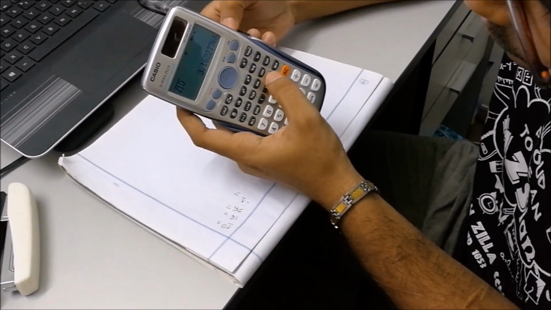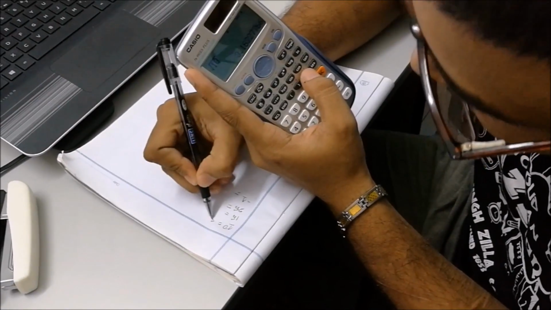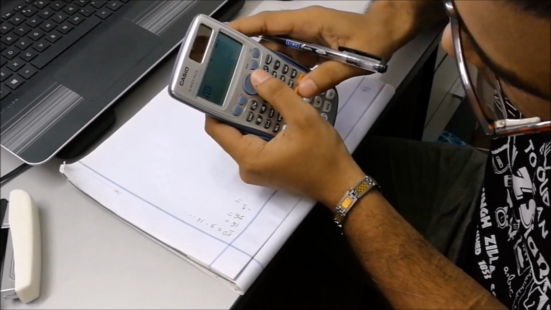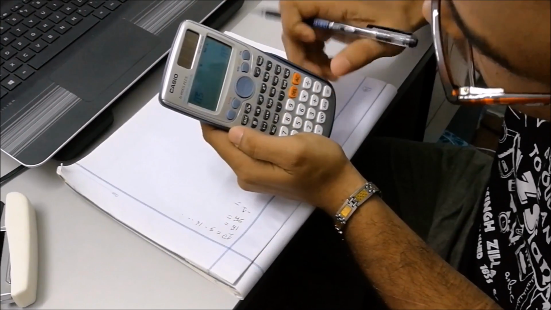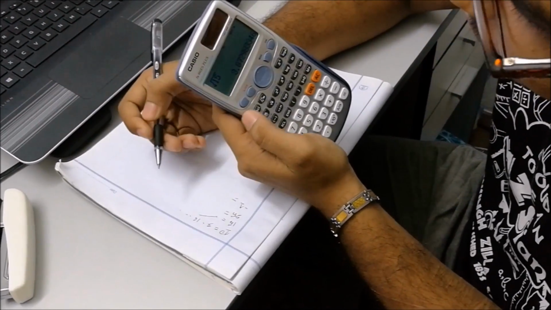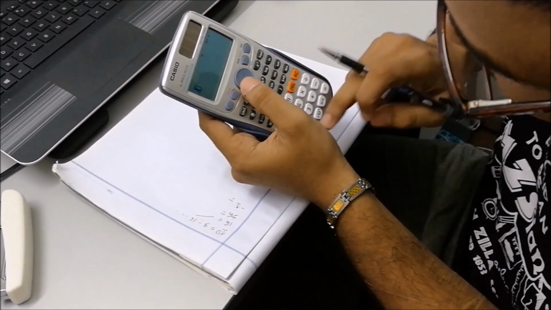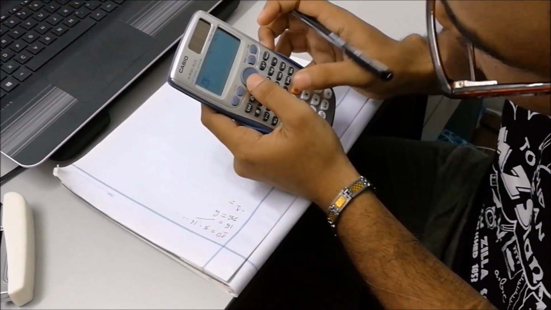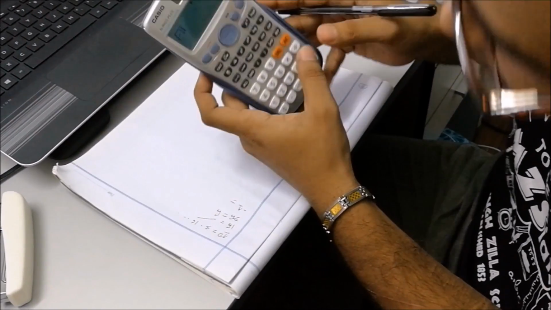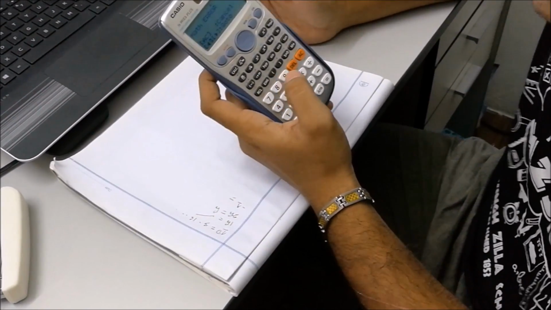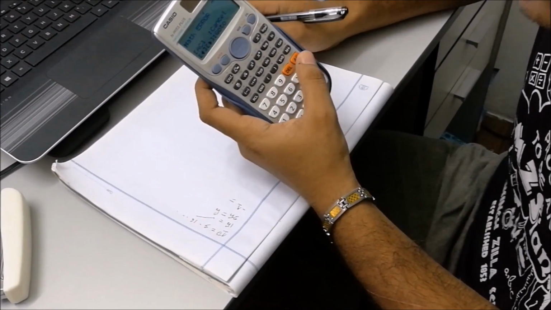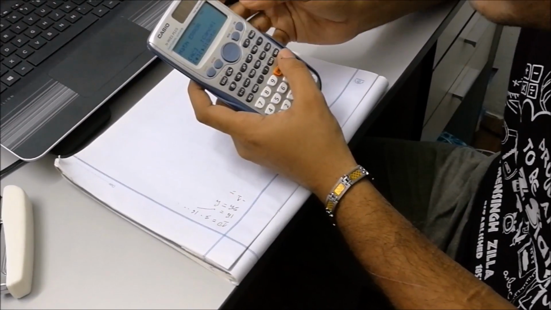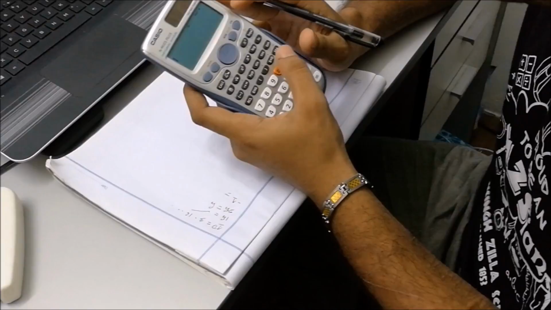Like 10, we get a real number, 1.6 something. If we do the same for our next numbers, like 15, we also get a real number. If we do it for 25, we also have a real number. But when it comes to the square root of -1, it shows a math error. Actually, there's no value in our calculator, or in our real numbers, for the square root of -1.